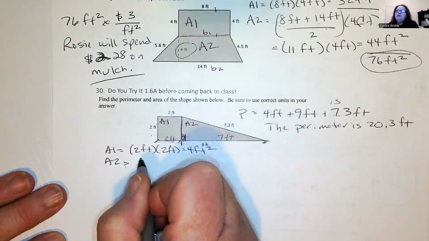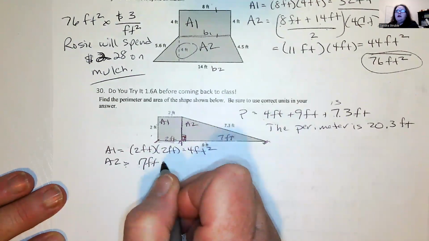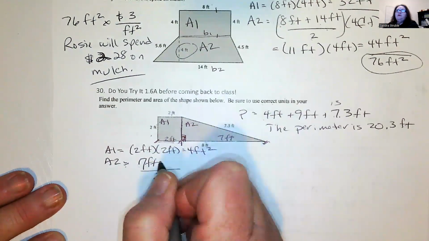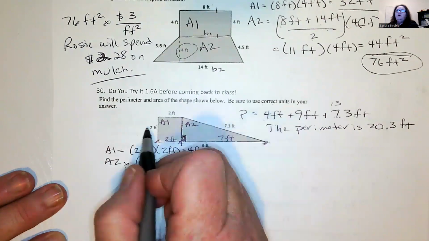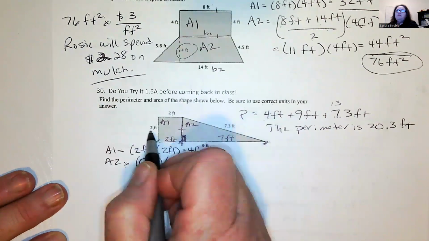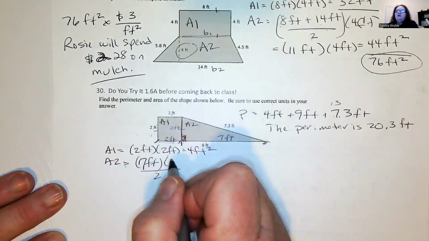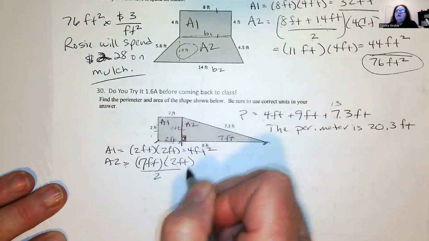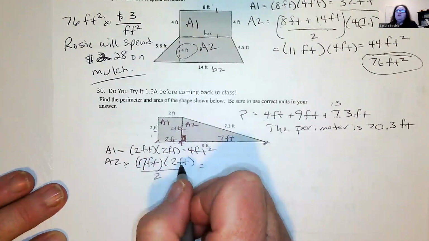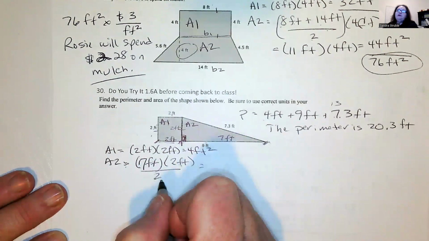So 7 feet, base times height divided by 2. So there's the base. The height, well, this side and this side are the same. So this is 2 foot. This is truly a perfect square. So 2 foot is the height, and we divide by 2. 7 times 2 is 14. 14 divided by 2 is 7.